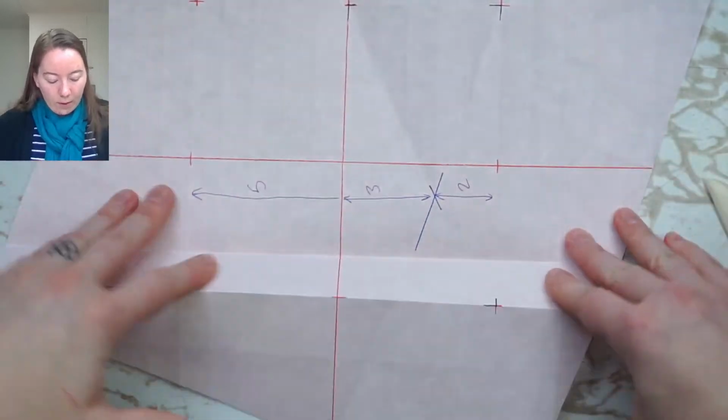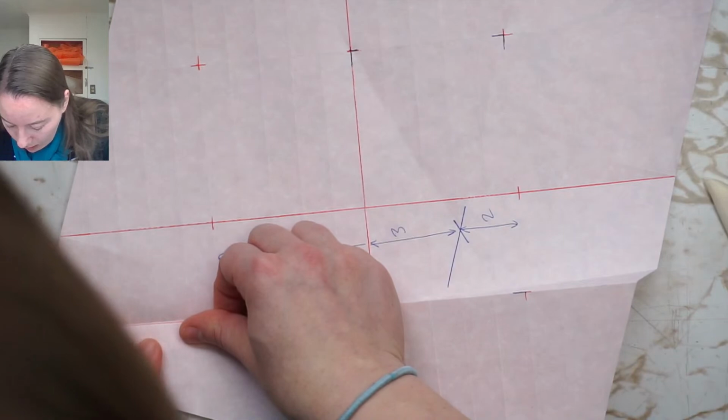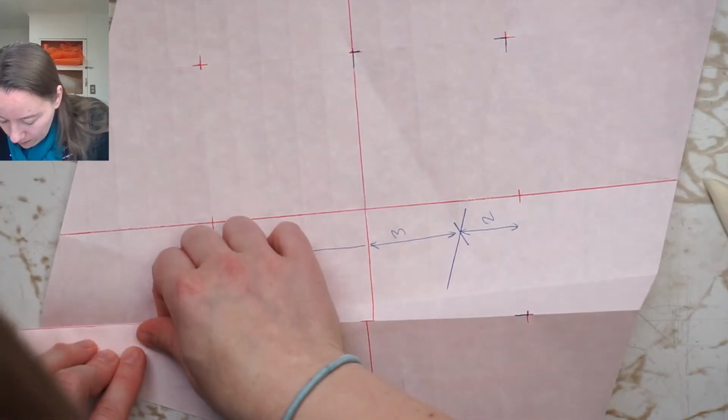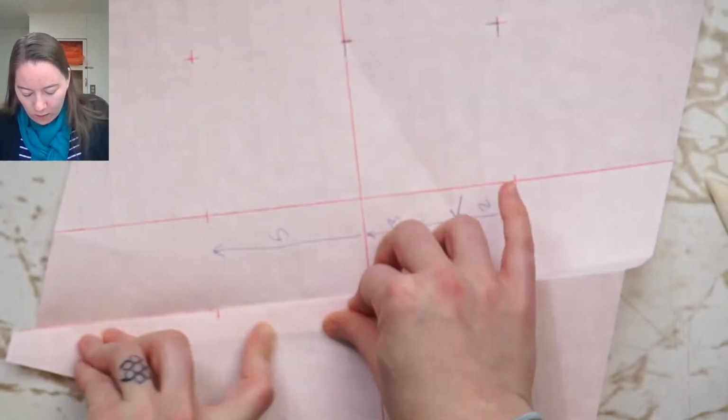So if that was 4 and I divided it in half, now I have 2 to divide in half to get a single division.